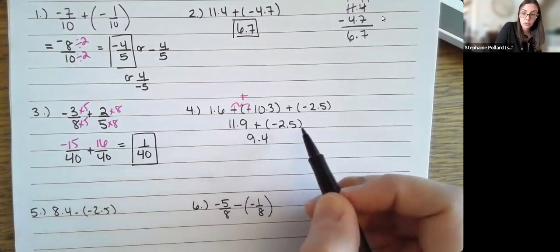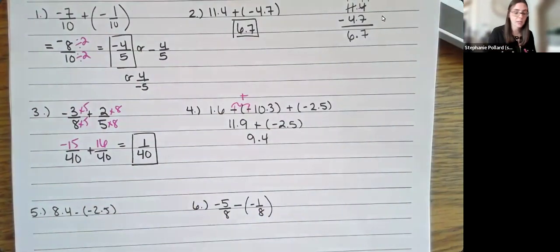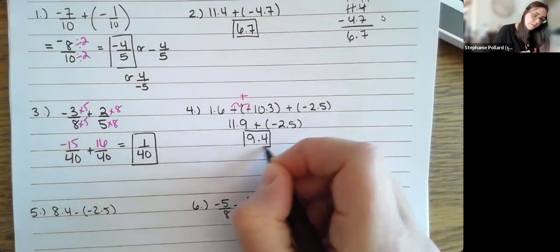11 is bigger than 2, so I definitely have more positives than I have negatives. So this answer will stay positive.